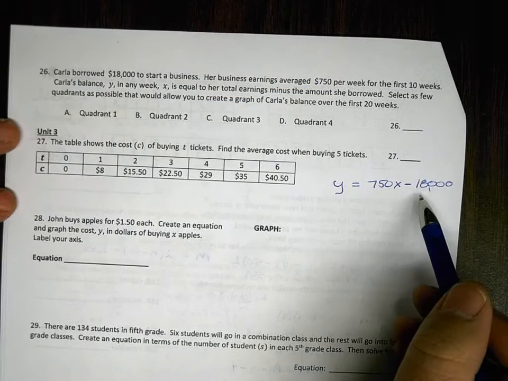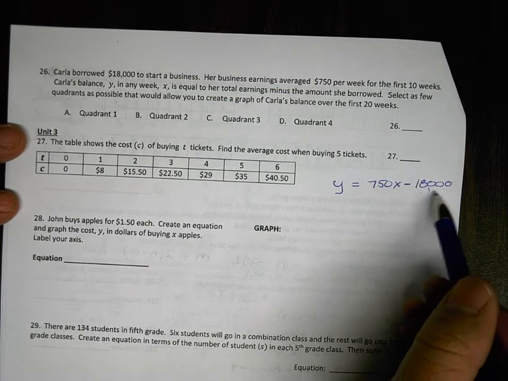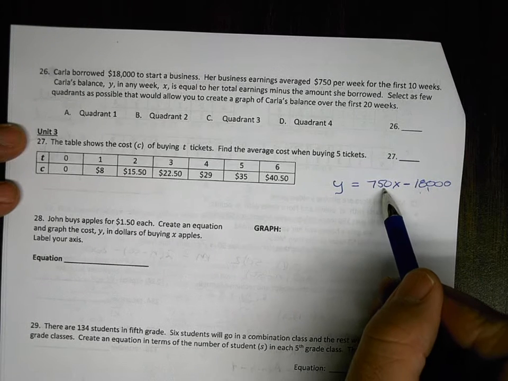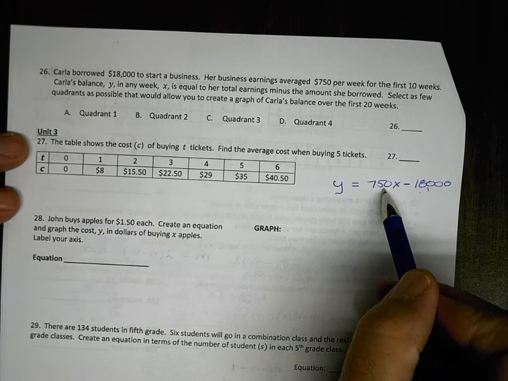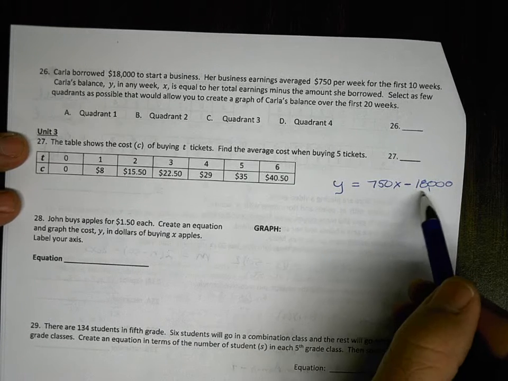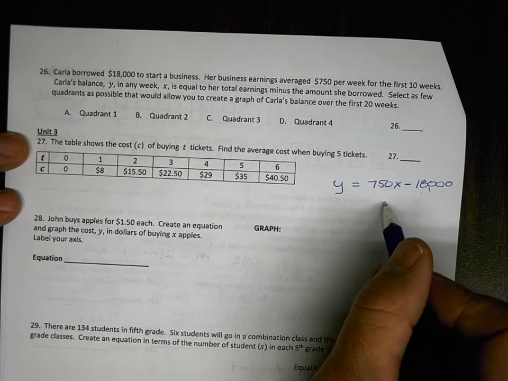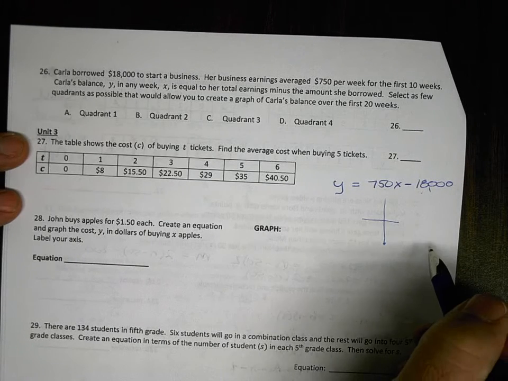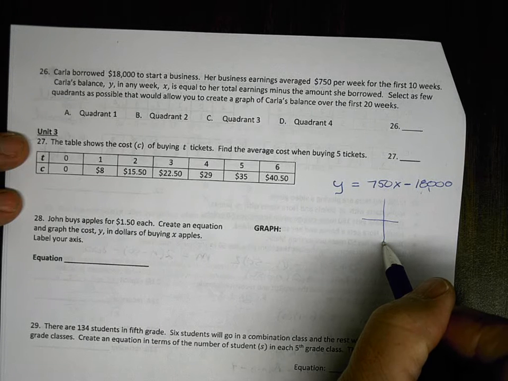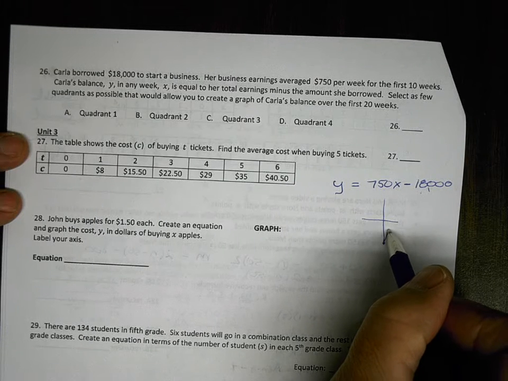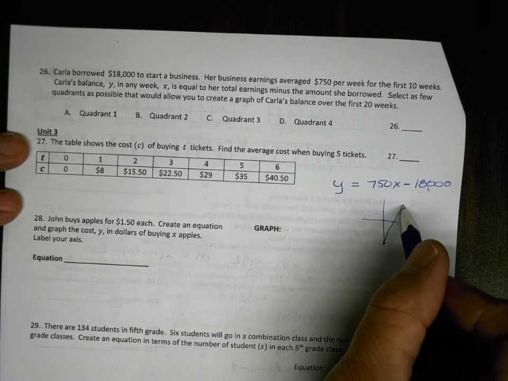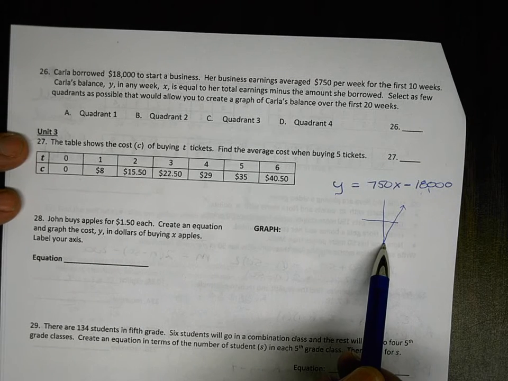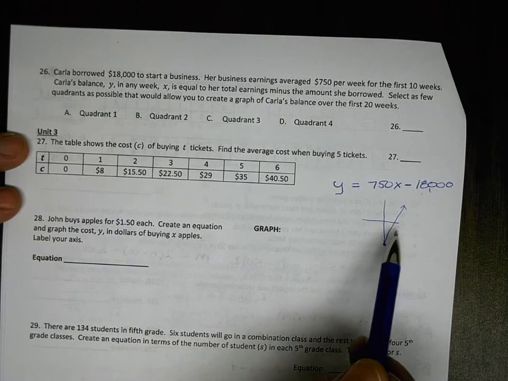If we think of this as where she started, in the hole $18,000, but she's earning $750 per week, then if we were to graph this, this would be her y-intercept. It would be way down here at negative 18,000, but she's earning money, so she's going up, probably not quite this fast. So what you can hopefully see is the graph of her growth would be in quadrants 4 and 1.